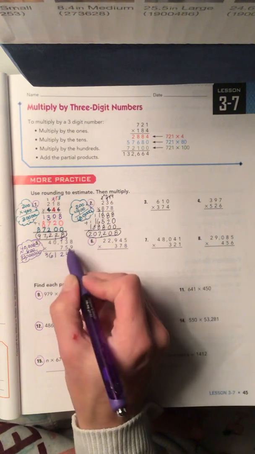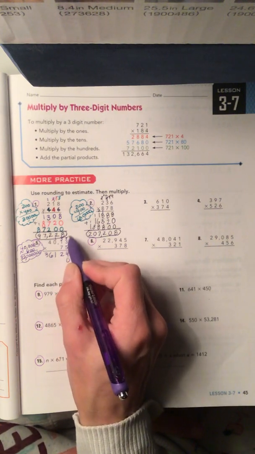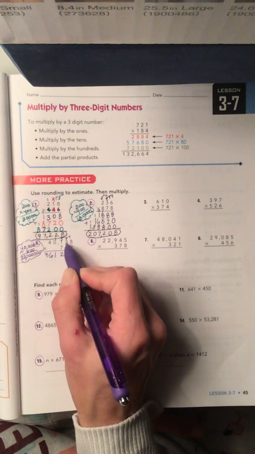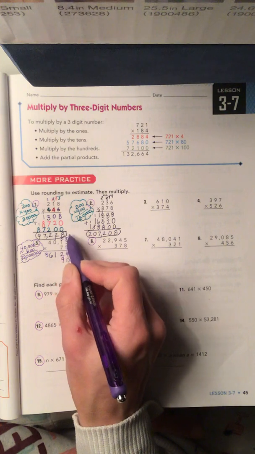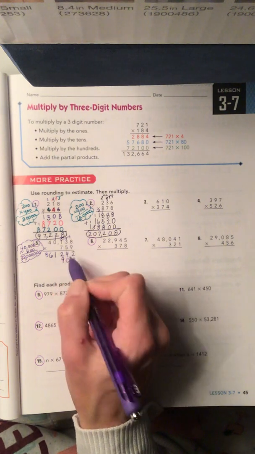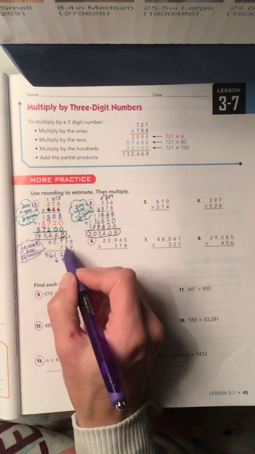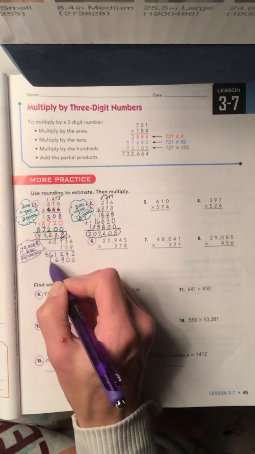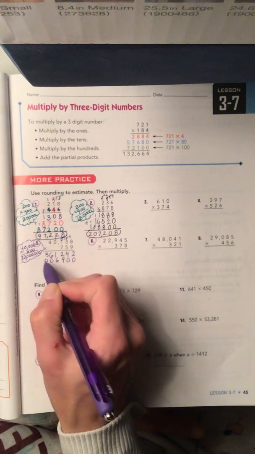Next row. 5 times 8, 40. 5 times 3, 15 plus 4, 19. 5 times 1 plus 1, 6. 5 times 0, 0. 5 times 4, 20.